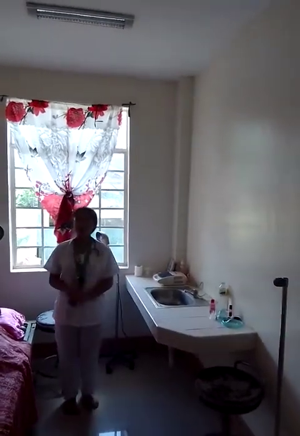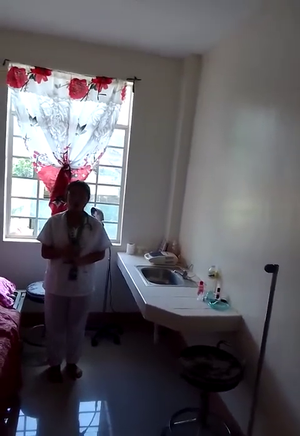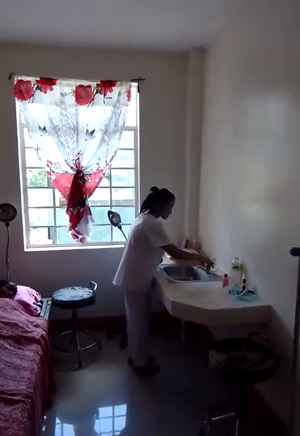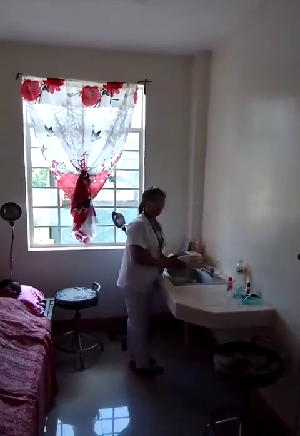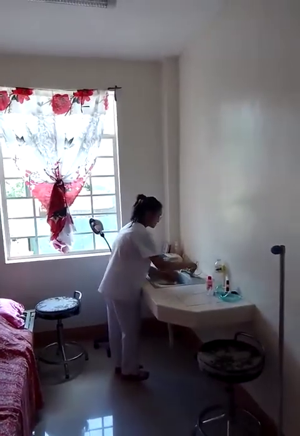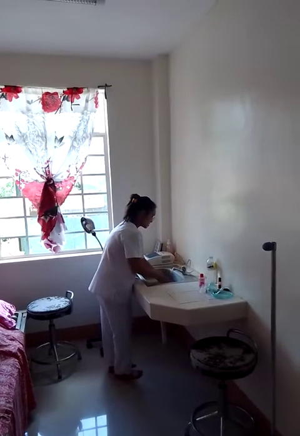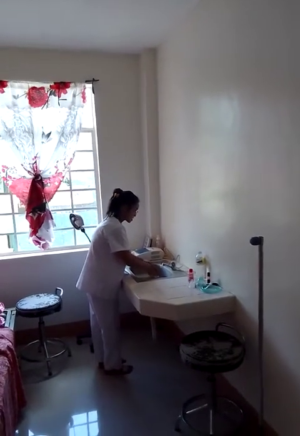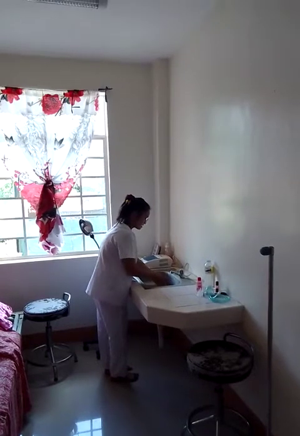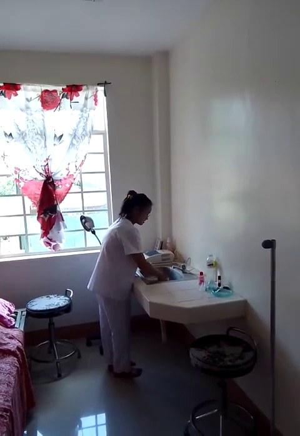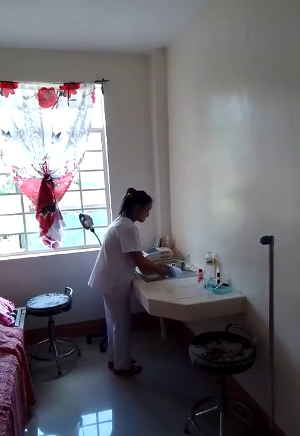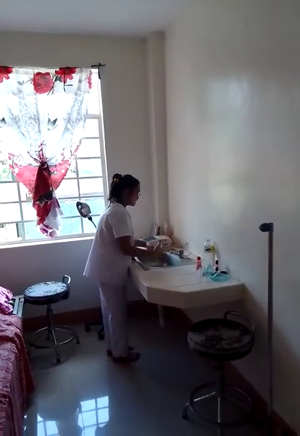Next is we need to wash our hands. In washing our hands, we need to follow the appropriate procedure of hand washing to prevent the spread of microorganisms, since we will be touching the patient.